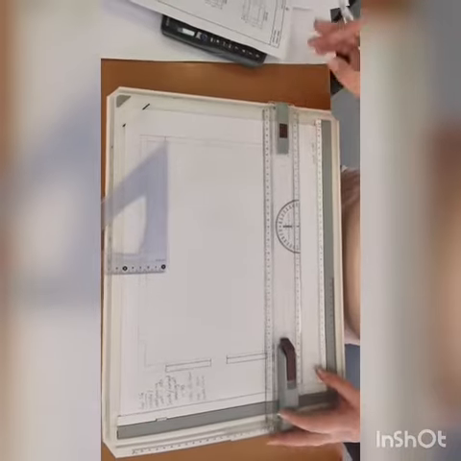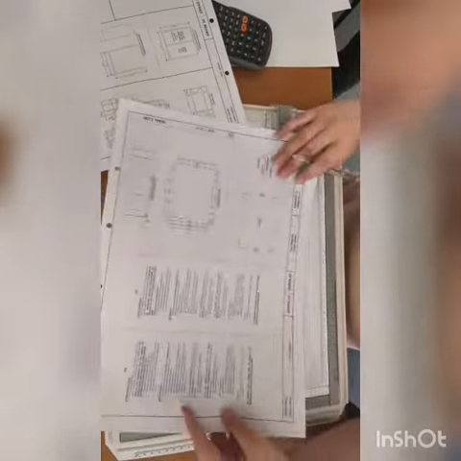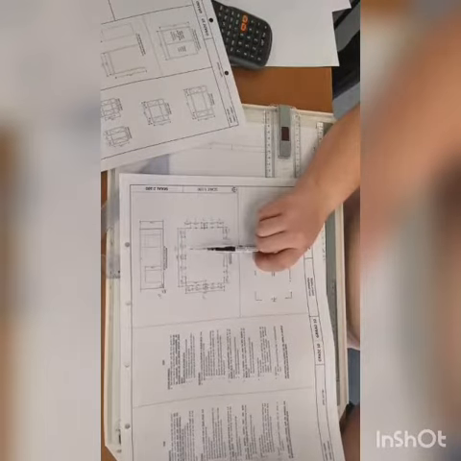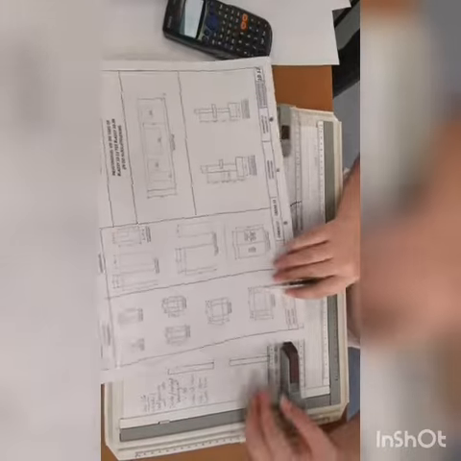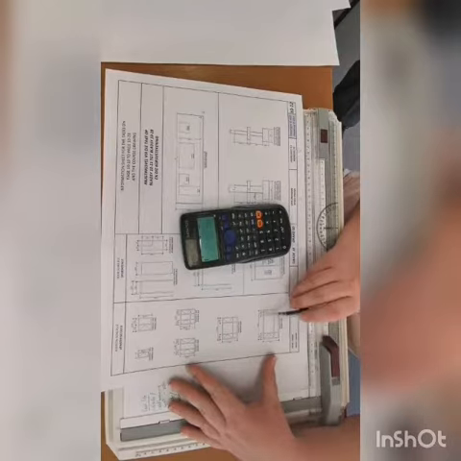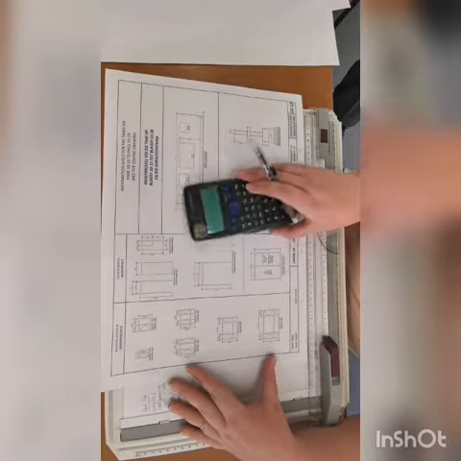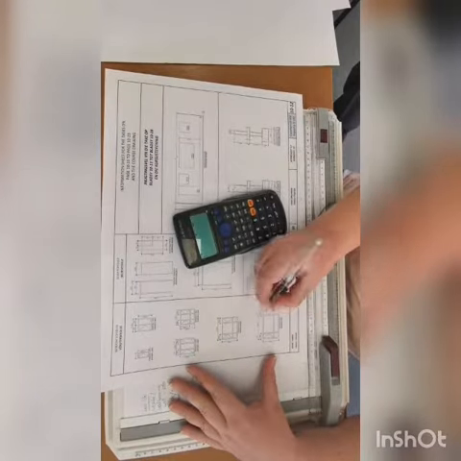Okay, so let's go on to the next one. So we have a look here. We see we have window 6 and window 6. It's also 500, 500, which we said will be 20 and 20.